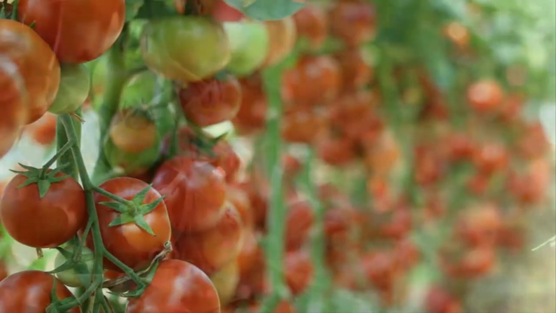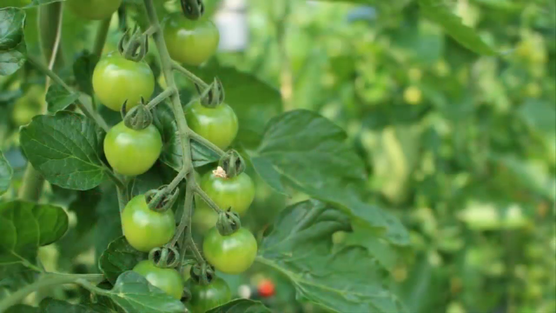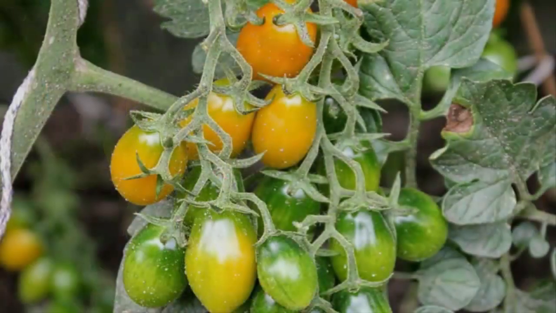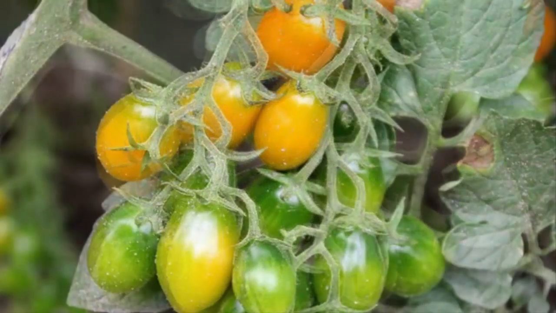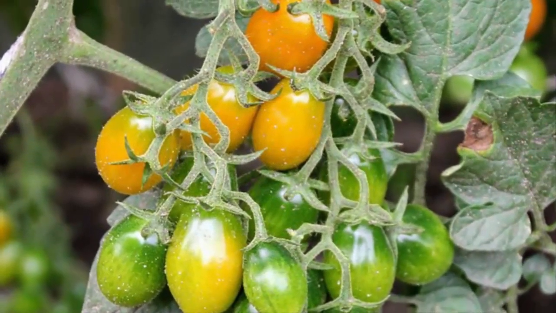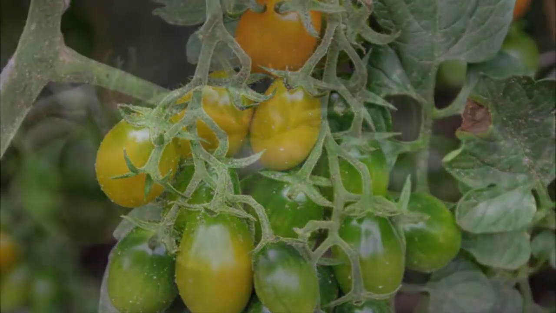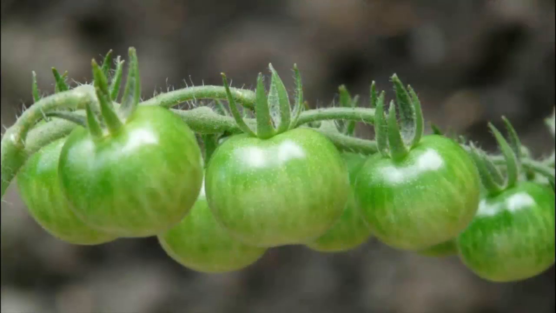How to cultivate tomatoes in peatlands to succeed for beginners. Tomatoes are known as Solanum lycopersicum, synonym Lycopersicon esculentum, a plant from the Solanaceae family which is native to Central and South America, from Mexico to Peru.